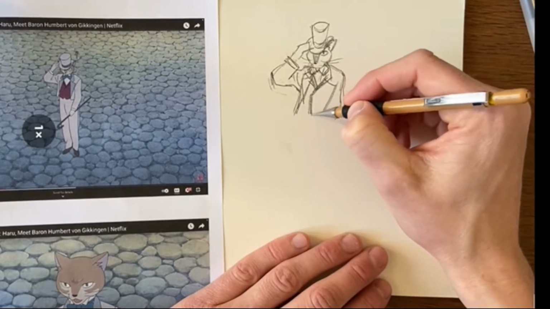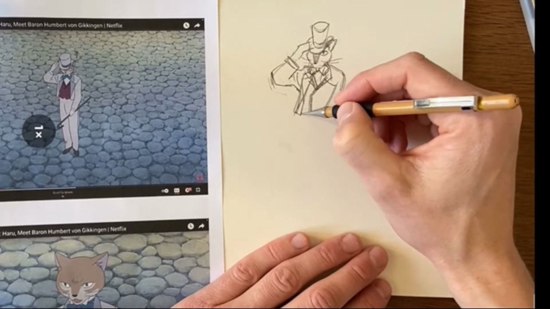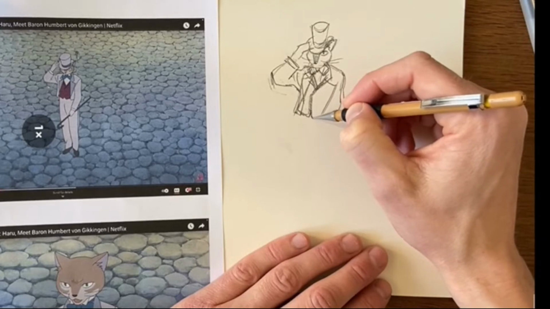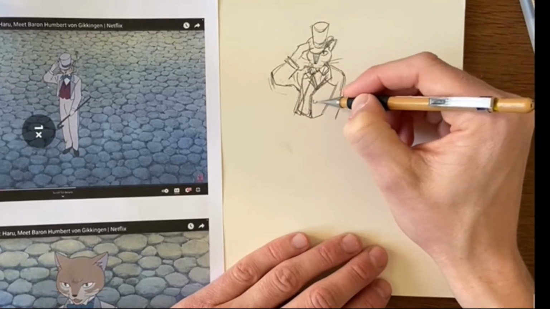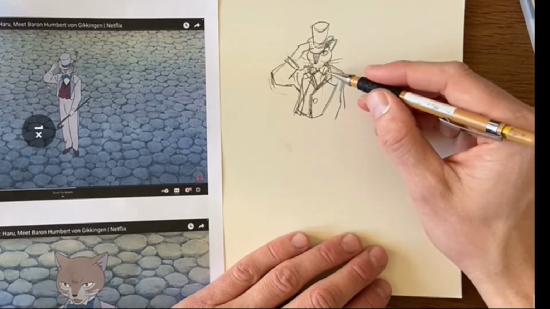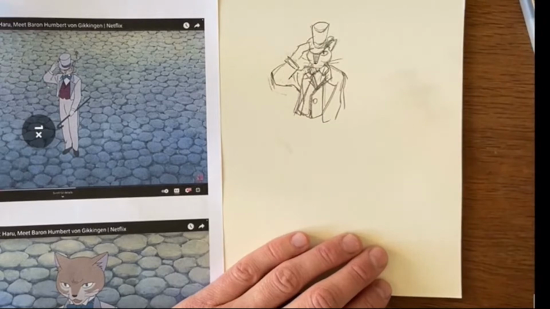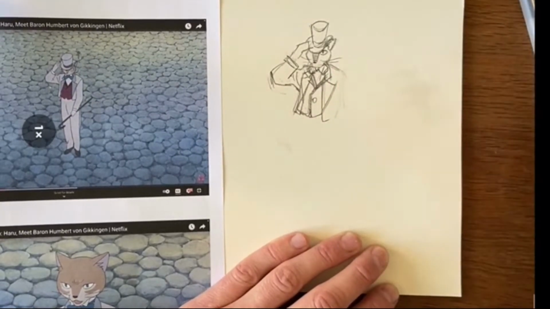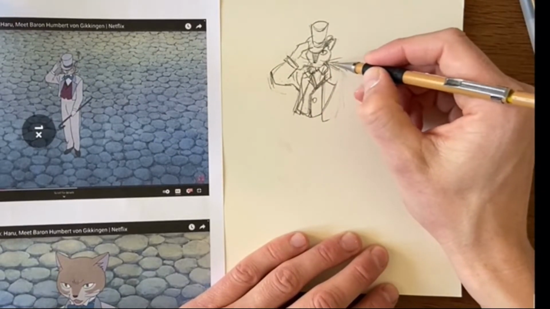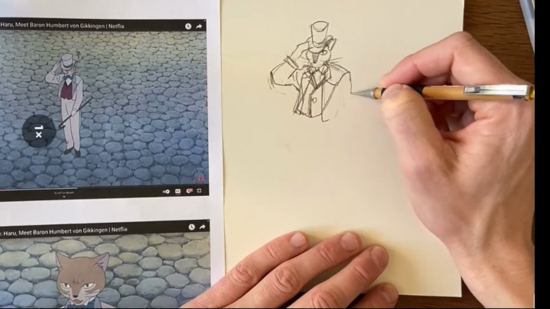Plus he's dressed, so you have to deal with drapery also. Have to know a bit about drapery. And I know that this guy is gonna take me a while to sketch for the draw along, before I'm satisfied with the result, I think.